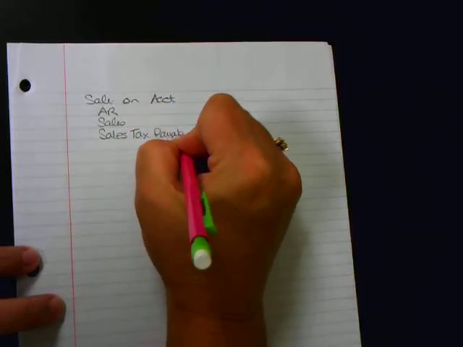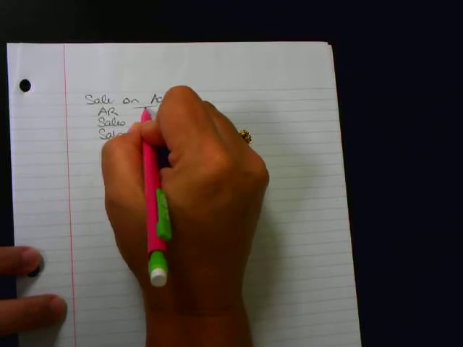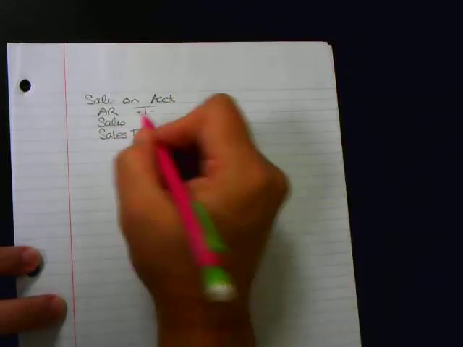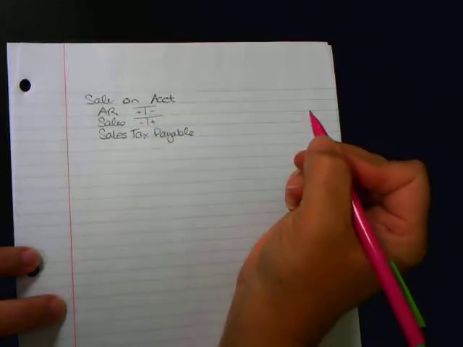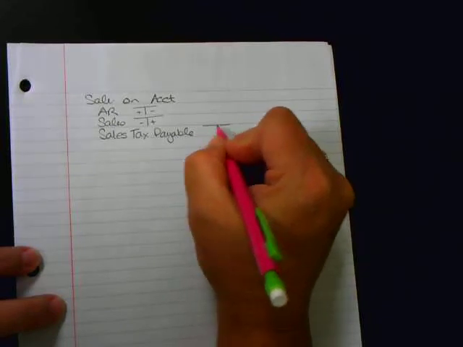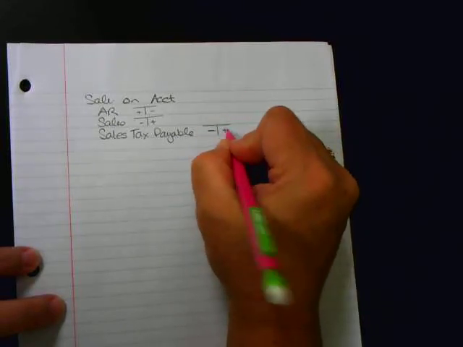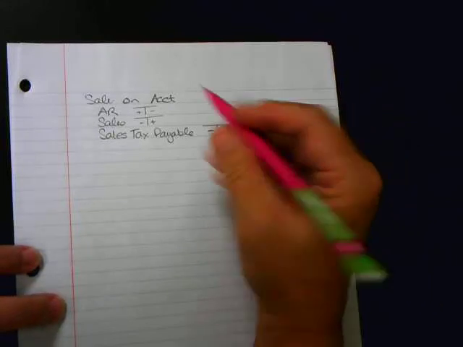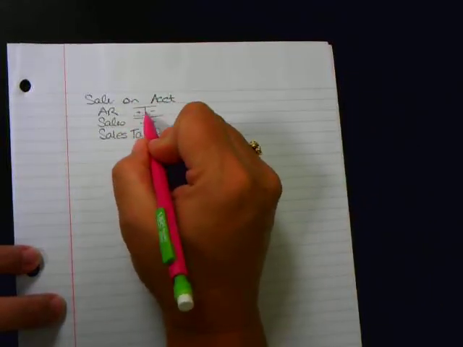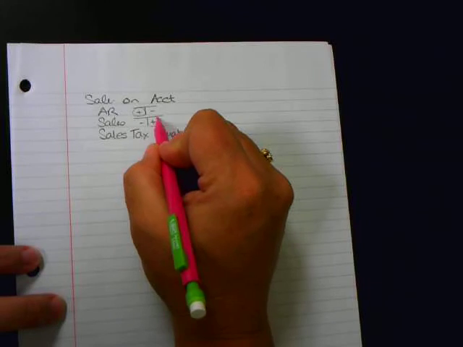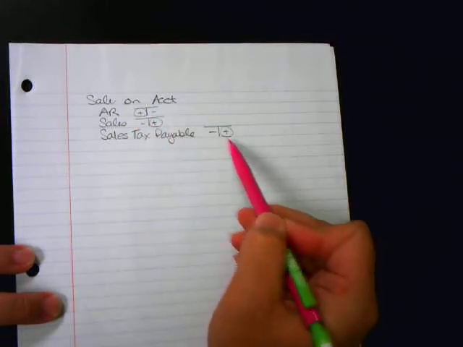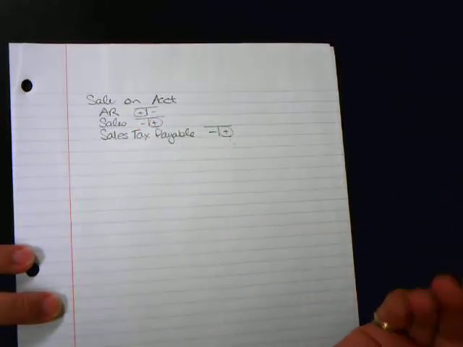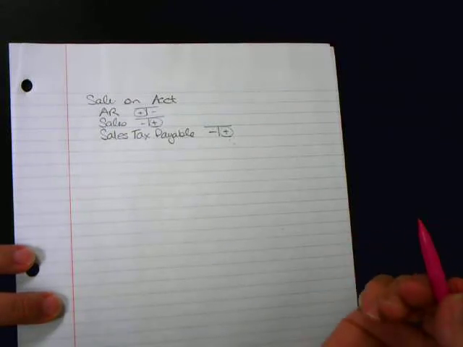Sales tax payable. Accounts receivable is an asset, so there's normal balance. Sales is revenue, so this is what it looks like for normal balance. Sales tax payable, anything payable is a liability, so there's normal balance. When we make a sale on account, we're going to increase our accounts receivable, we're going to increase our sales, and we're going to increase our sales tax payable. So this debit should equal these two credits.